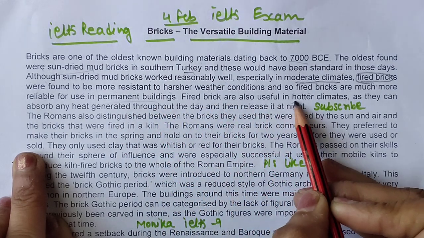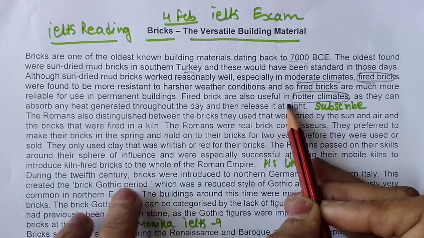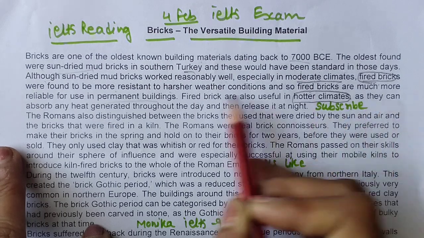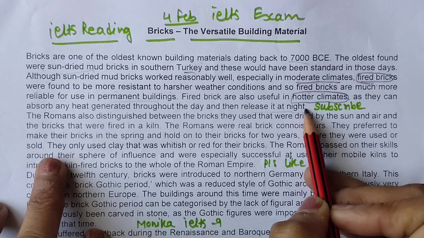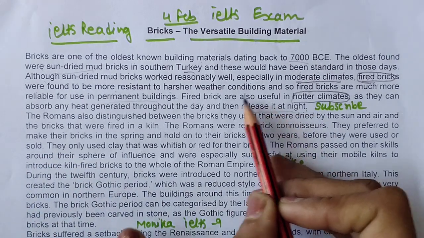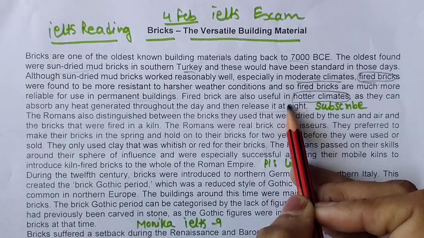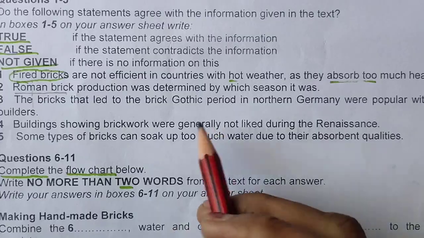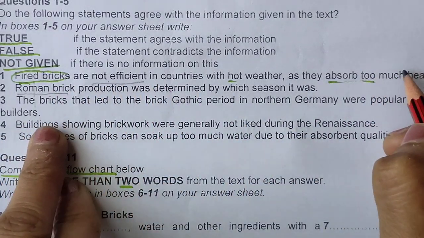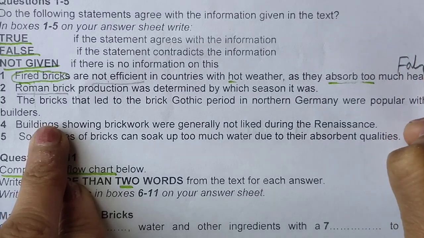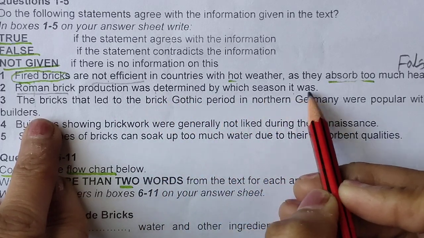Fired bricks are useful in hotter climates. So in that statement they were saying they are not useful in hotter climates because they absorb more heat. They can absorb any heat generated throughout the day and then release it at night. It means the answer is false. I will show you the statement. Here you can see are also useful in hotter climate, but there they were saying something different. Here they are saying are not efficient. What does that mean? False will come.